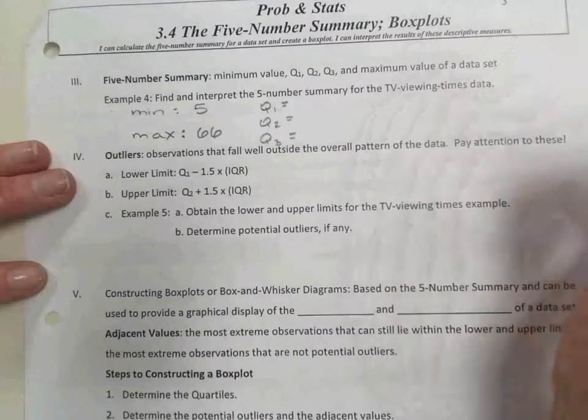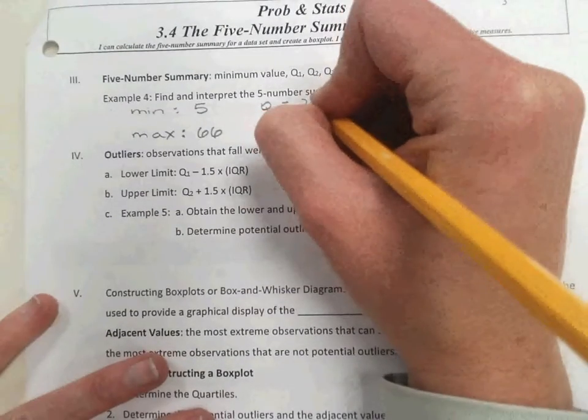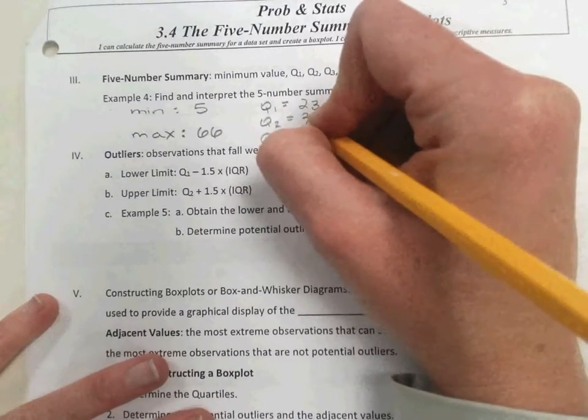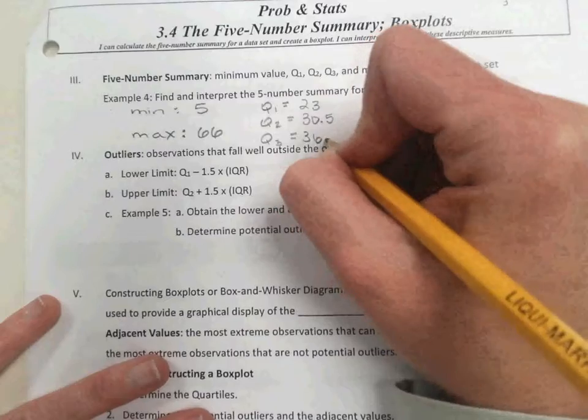Okay, cool. Quartile 1, we had 23. Quartile 2, we had 30.5. And quartile 3, we had 36.5.